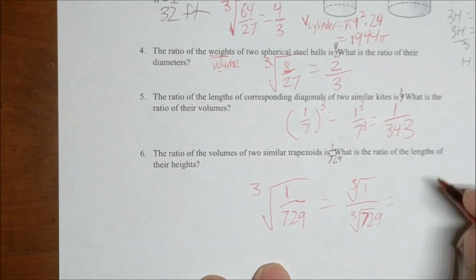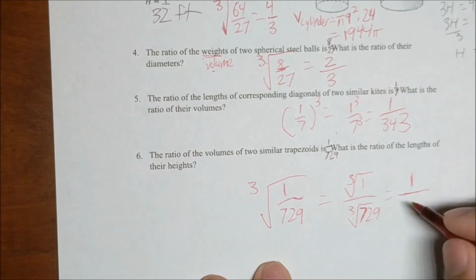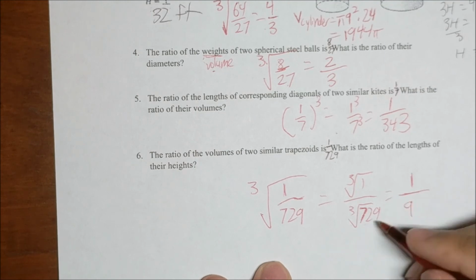Okay, cube root of 1 is still 1. 1 times 1 times 1 equals 1. Cube root of 729 is 9. 9 times 9 is 81, times 9 again is 729.